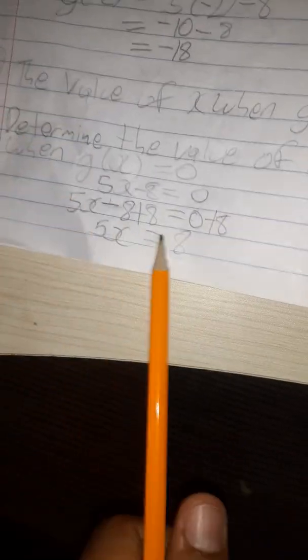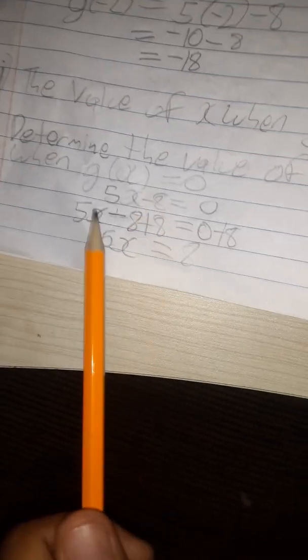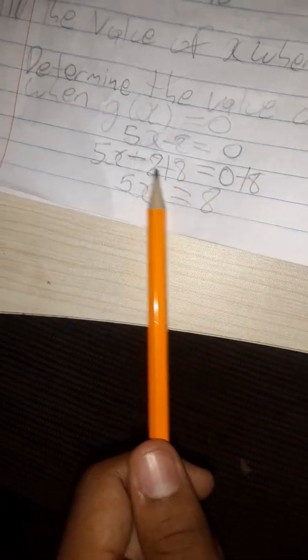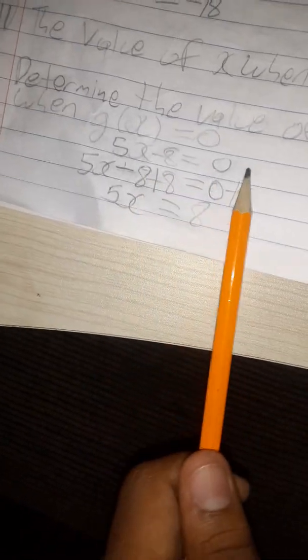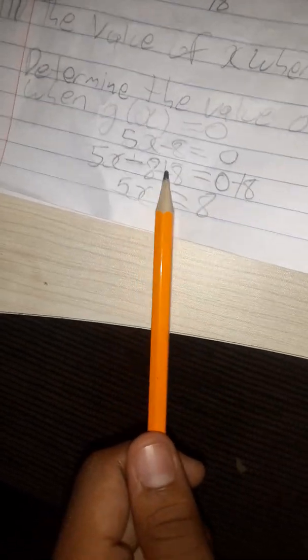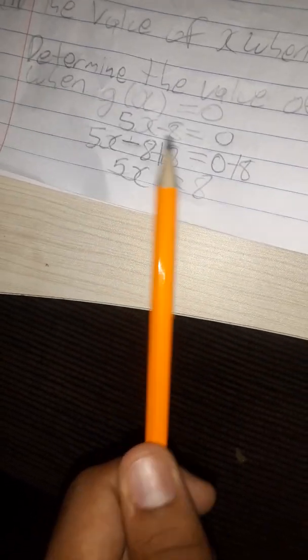I write this here to get rid of the minus 8, and whatever I do to one side, I do to the other. The 8s cancel out here, and we have 5x.